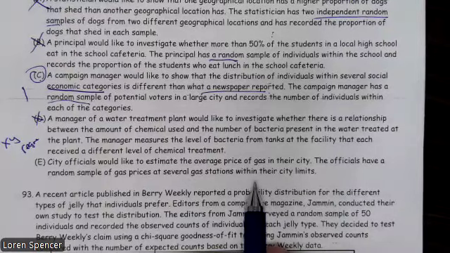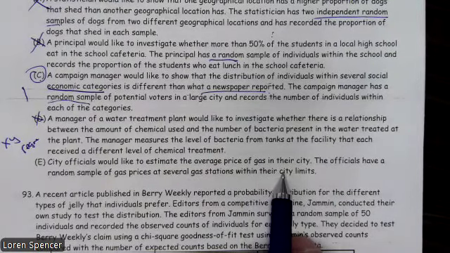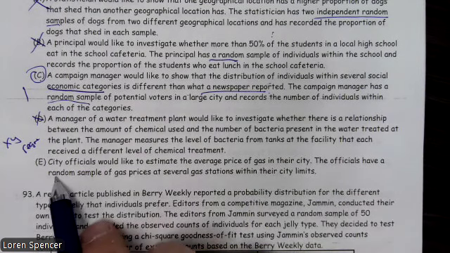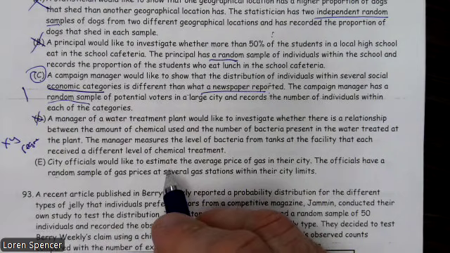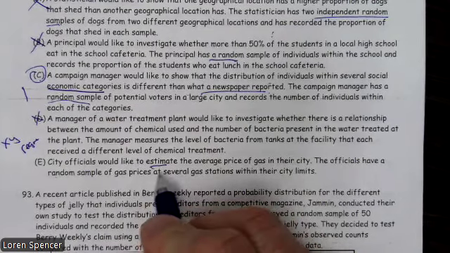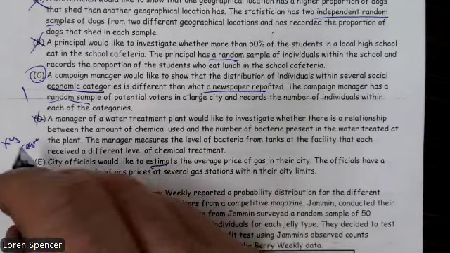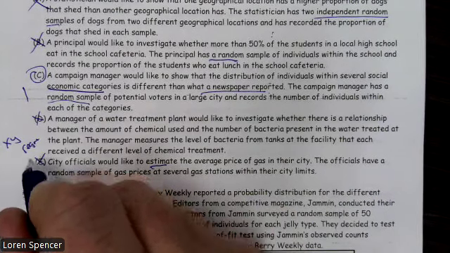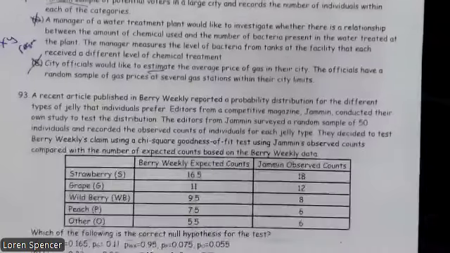City officials would like to estimate the average price of gas in their city, and they take a random sample. We're estimating, so this tells me this is an interval, and we're talking about a mean. So this is going to be a one sample T interval.